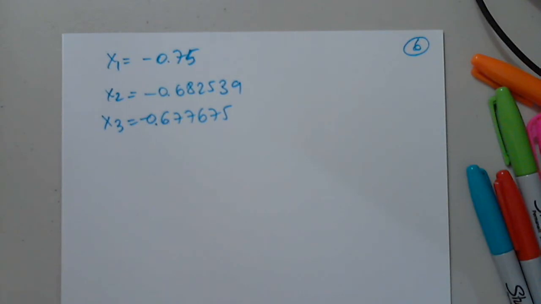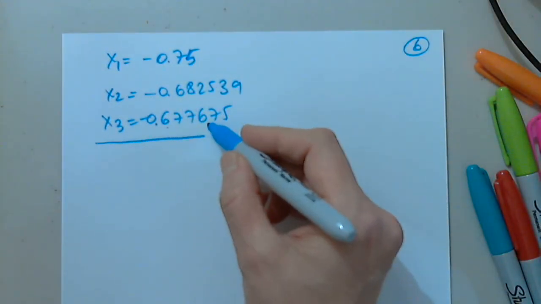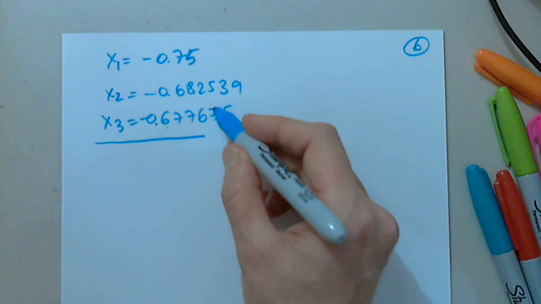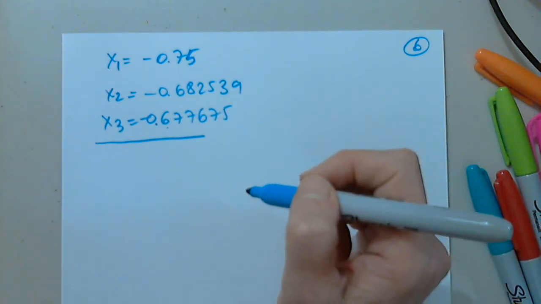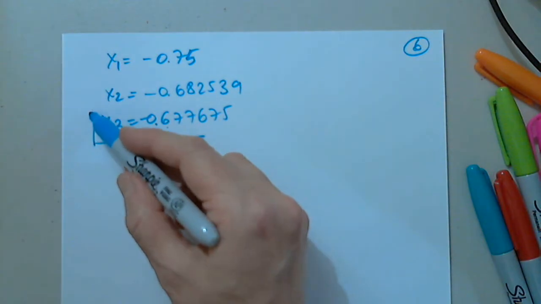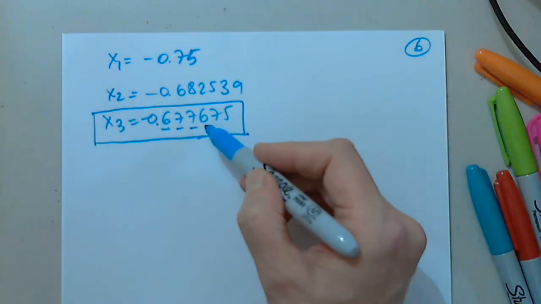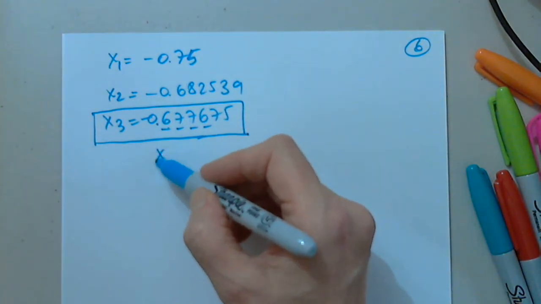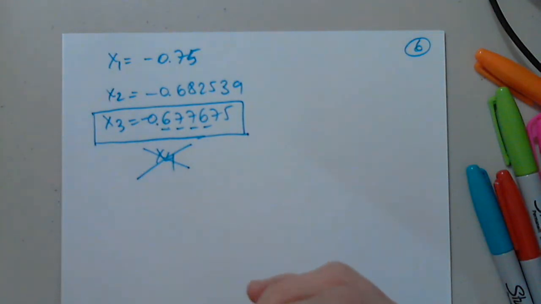So this is final. That is the answer. You could round this up, it depends on what they want, but these already repeated themselves in x sub 4, so there is no need for x sub 4.